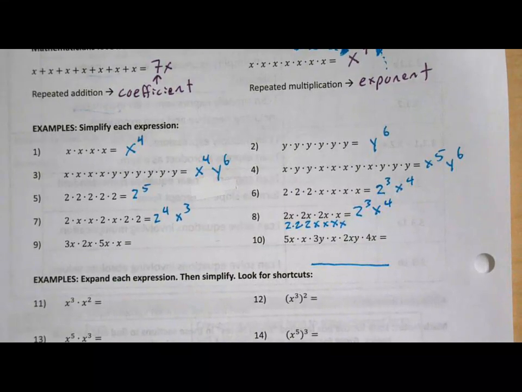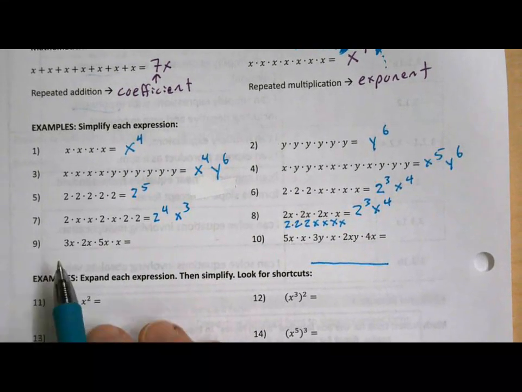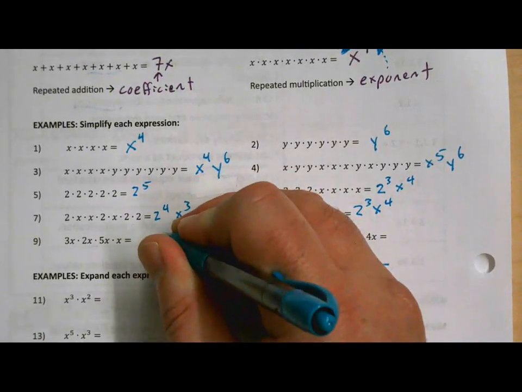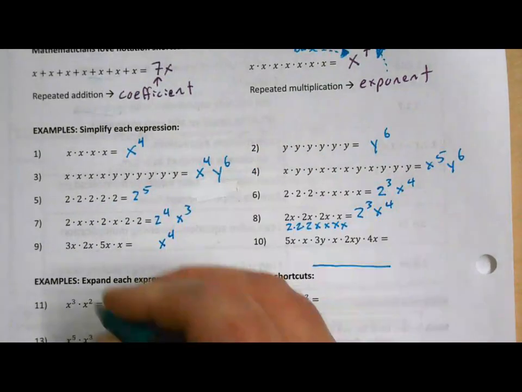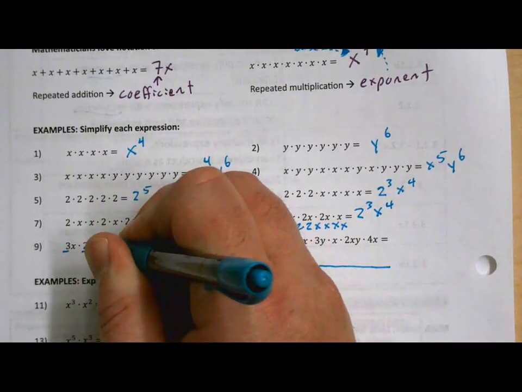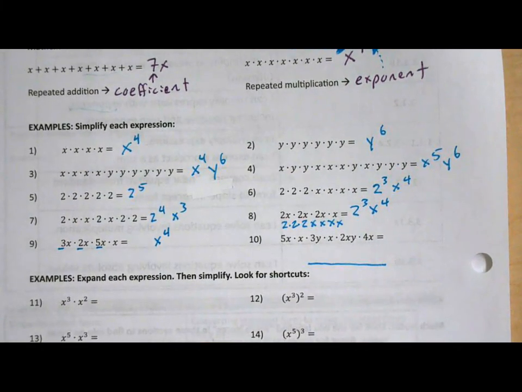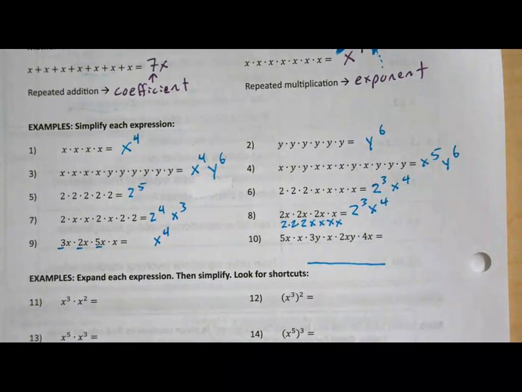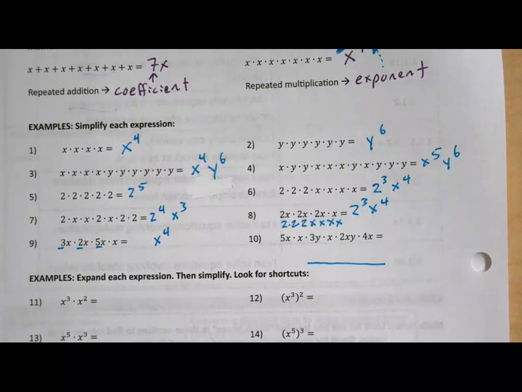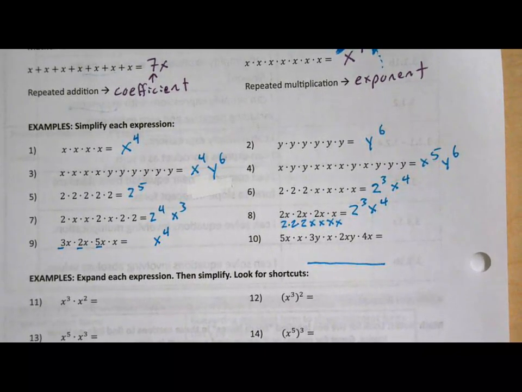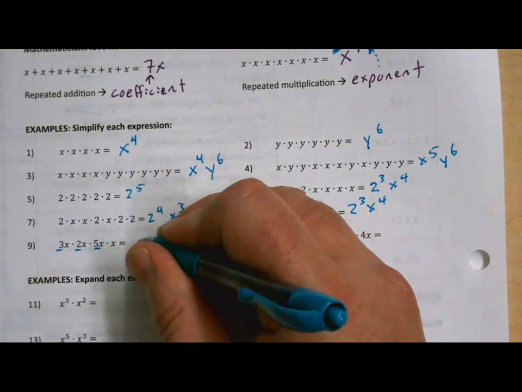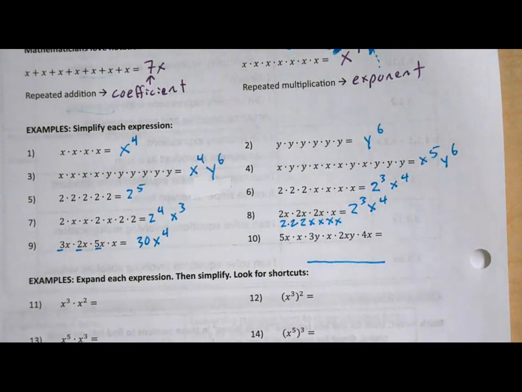Looking at number 9, I know when I look at this that I see the 4 x's. I know I'm going to have an x to the 4th in my final answer. The question is, what do we do with this 3 and this 2 and this 5? There's no repetition there, so we're not going to get any exponents there. My answer to you is we would just multiply those together. What is 3 times 2 times 5? 3 times 2 is 6. 6 times 5 is 30. So a final answer there would be 30x to the 4th.